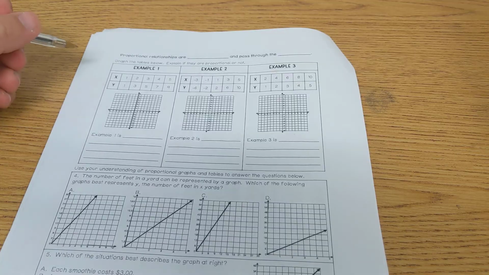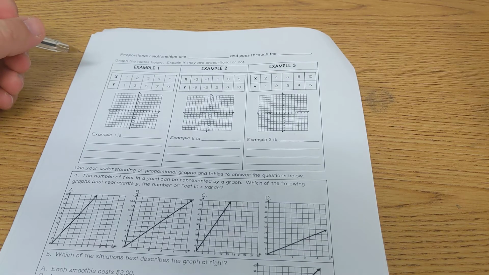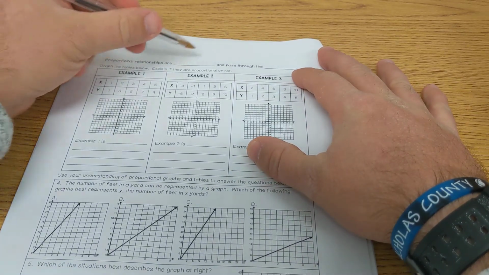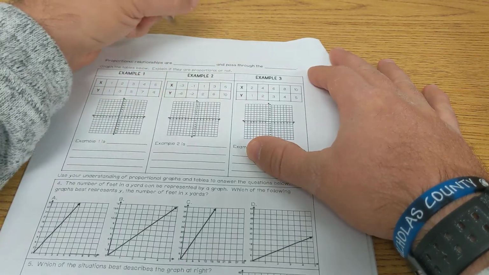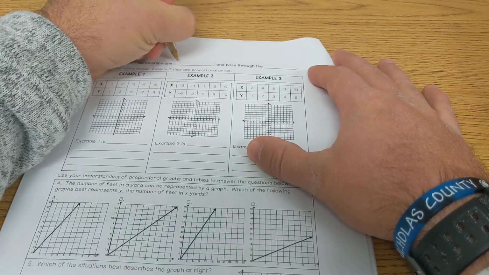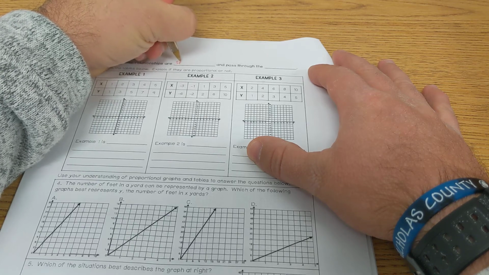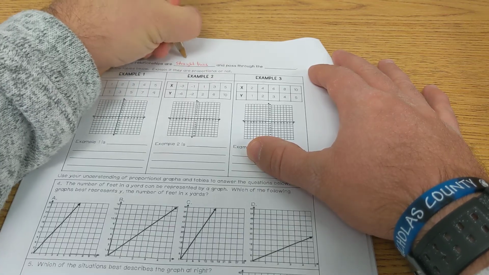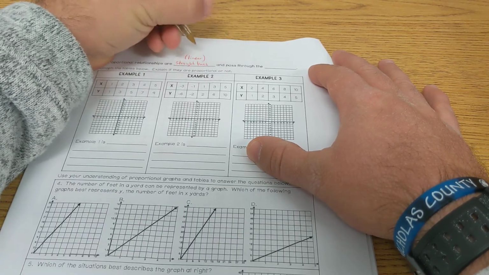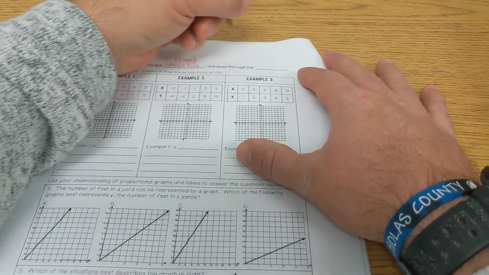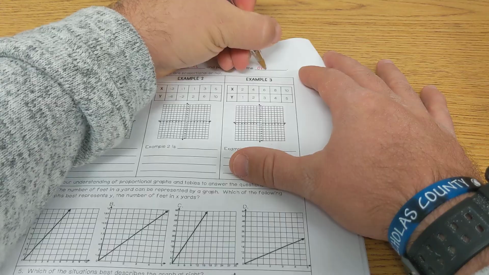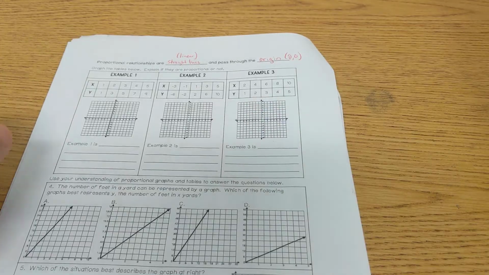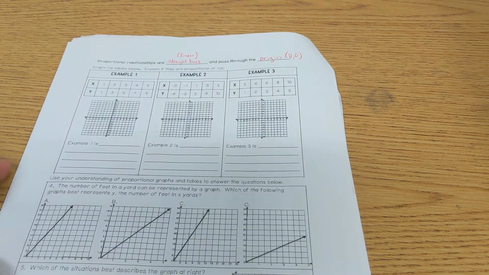So for today, you're going to have 5 problems. Okay? And here, let's fill in the top. Proportional relationships are blank and pass through the blank. So proportional relationships are straight lines, all right, or linear. All right, linear is the better word here. And pass through what do they pass through? The origin. All right, and that's 0, 0. Make sure you're writing that down. All right, we need to know what that is.